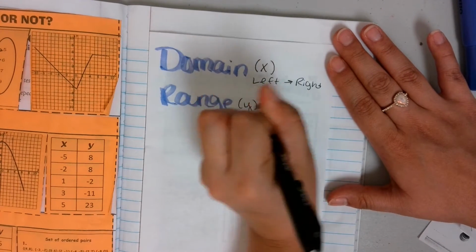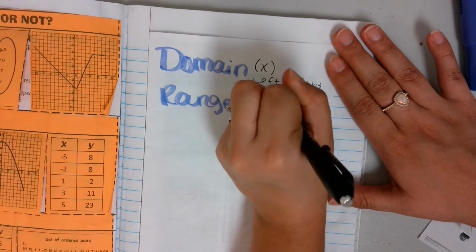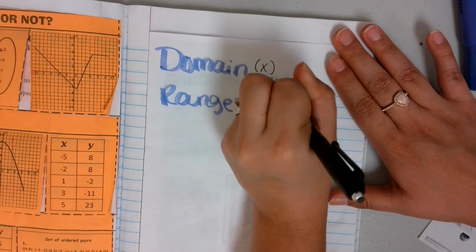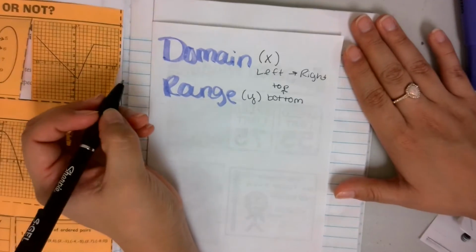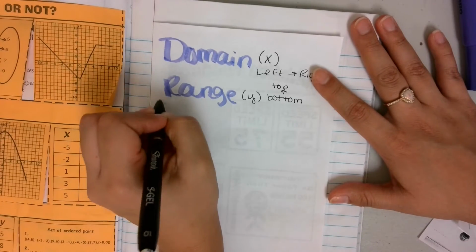Range are my y values. We look at the graph from the bottom to the top.